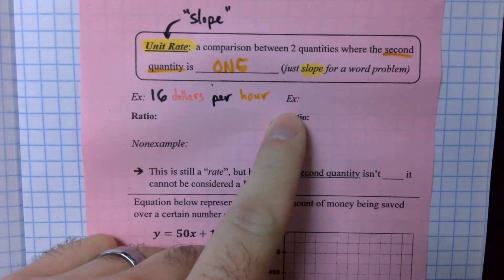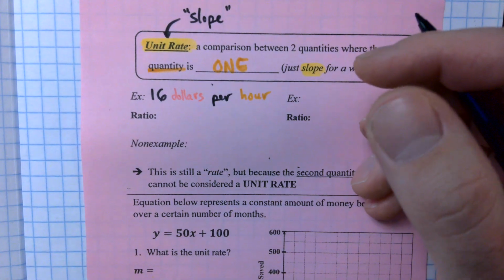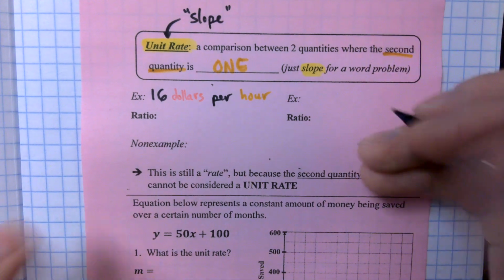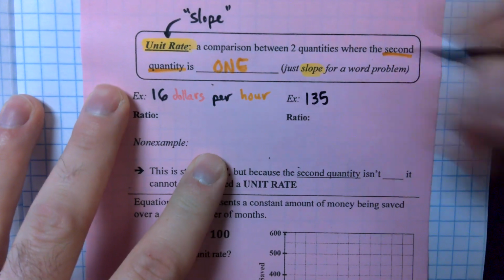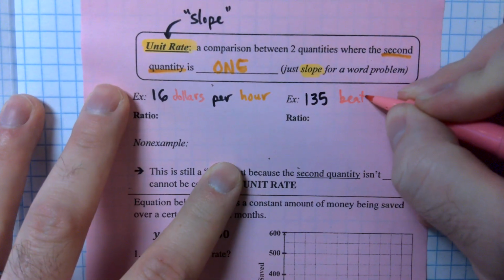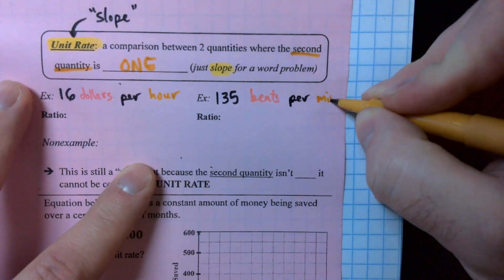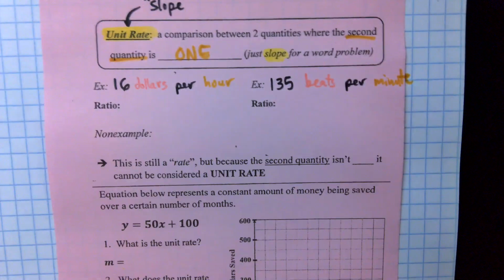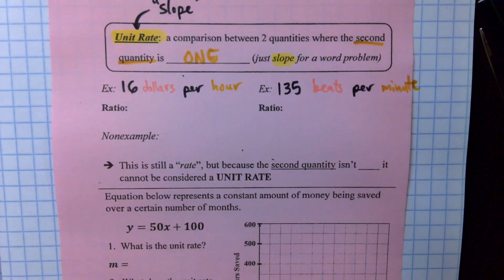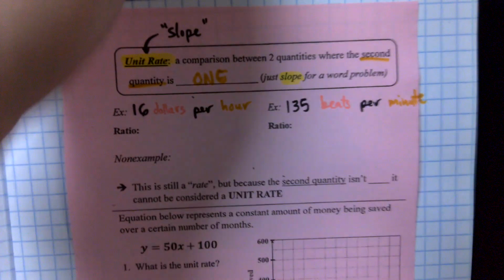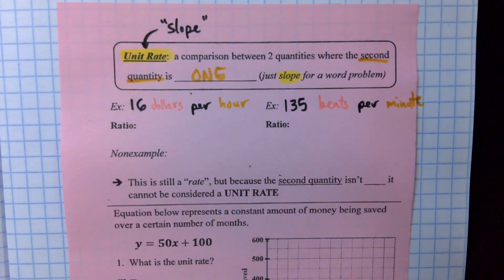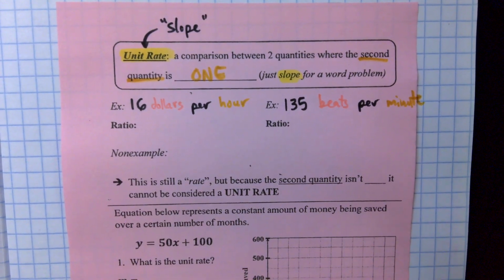We all listen to music. Every song has a certain kind of rhythm and tempo to it. The unit rate that's used there is something like 135 beats per minute. So if you have like a slow song, you know, it's going to be something like 80, 90 beats per minute. If you've got a fast song like EDM or something, you have like 135 beats per minute. It's a lot quicker. The tempo is a lot faster, right?